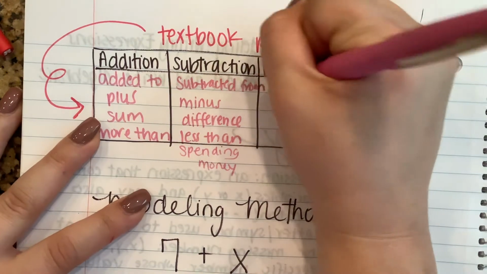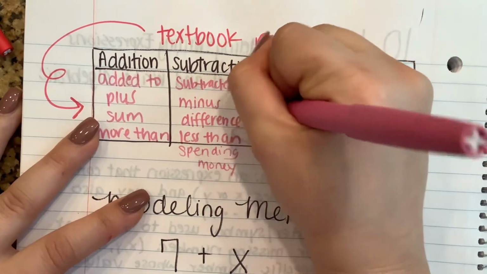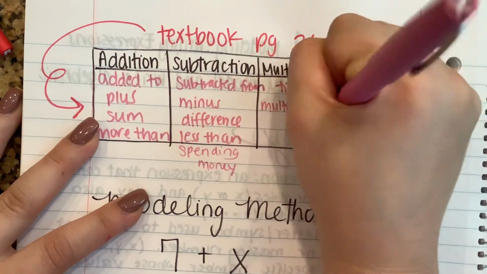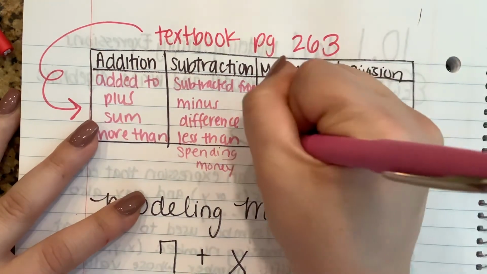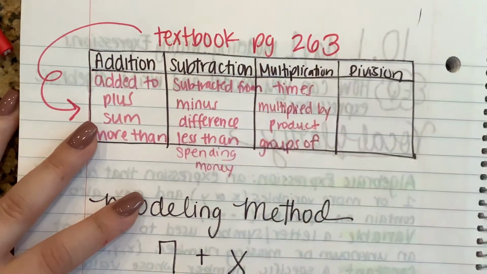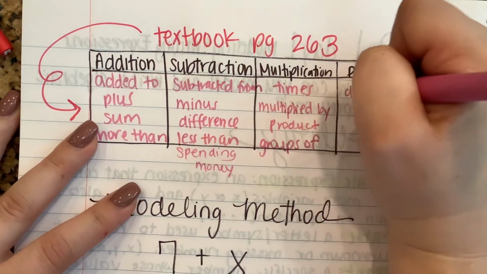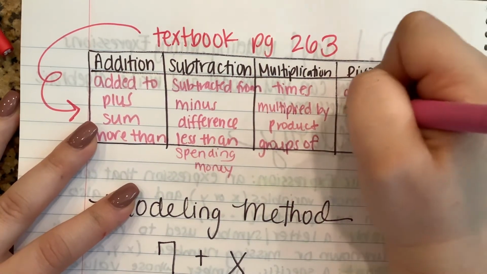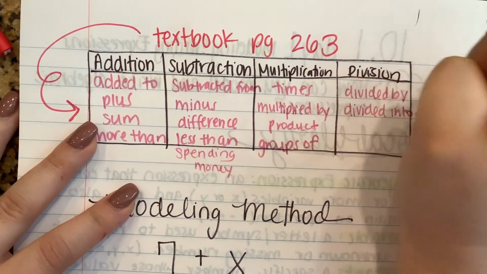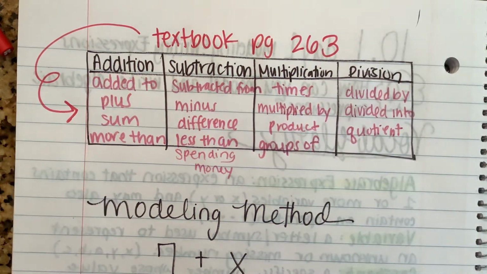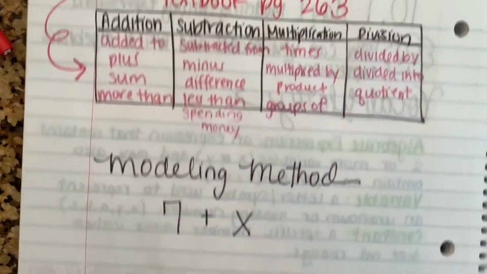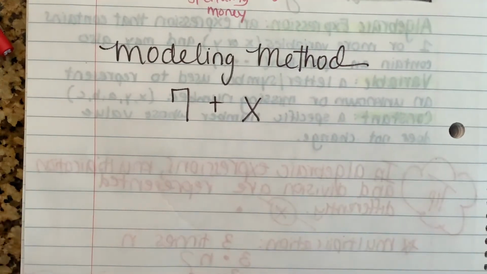For multiplication, our standard one is times, multiplied by, product, and a new one that we haven't seen very often is groups of. For division, divided by, divided into, and quotient. So as we work through this lesson, we are going to be referencing this chart to help us write out algebraic expressions. First, we're going to be looking at the modeling method, and you know our textbook loves to show us modeling. So let's go over, what does this modeling method look like?